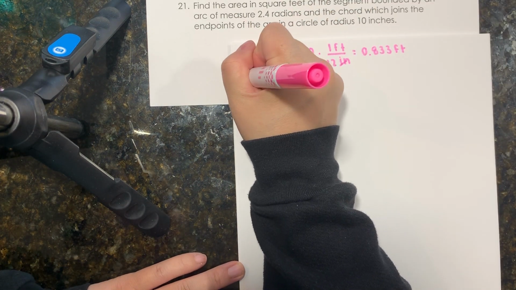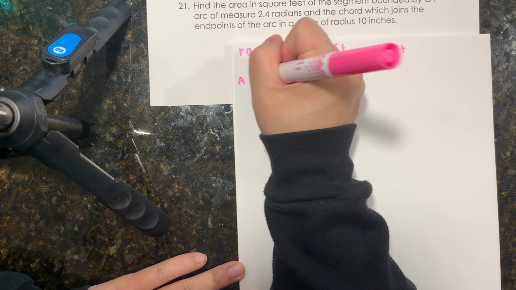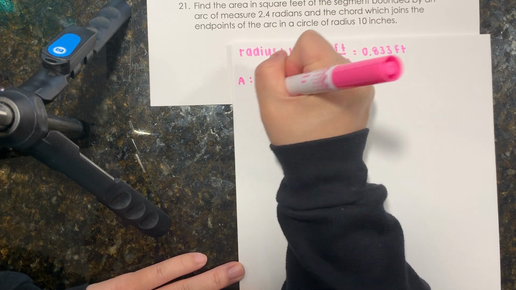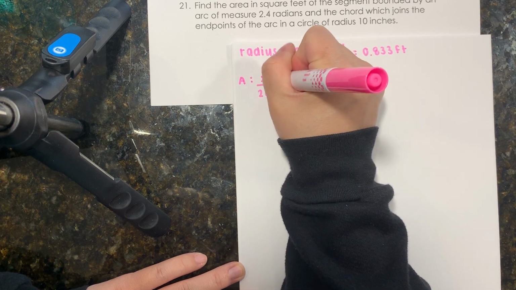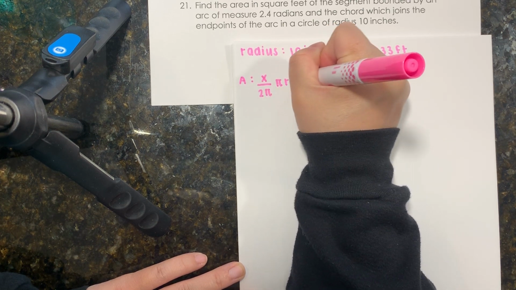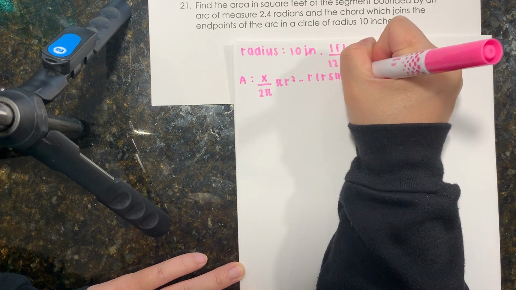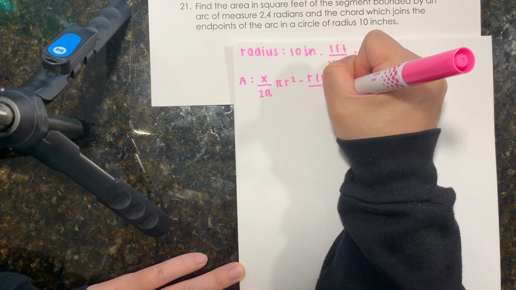Now, the area of the segment equation in radians is going to be x over 2 pi times pi r squared minus r times r sine of x divided by 2.